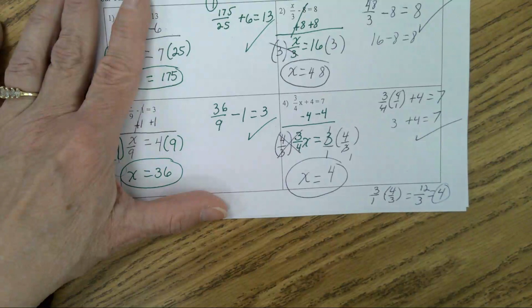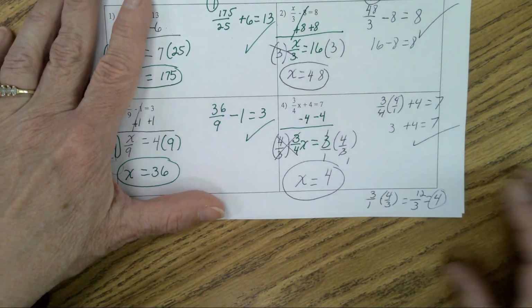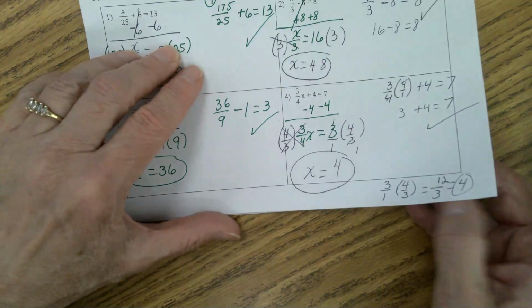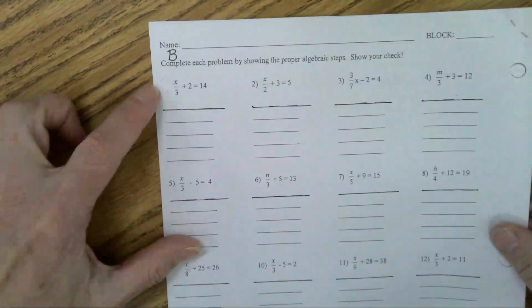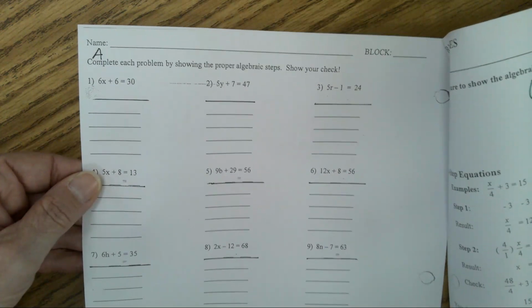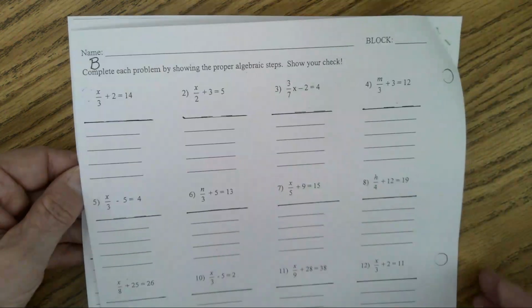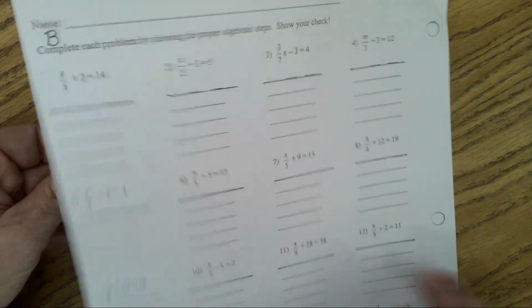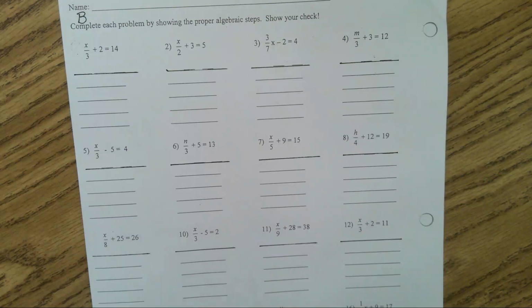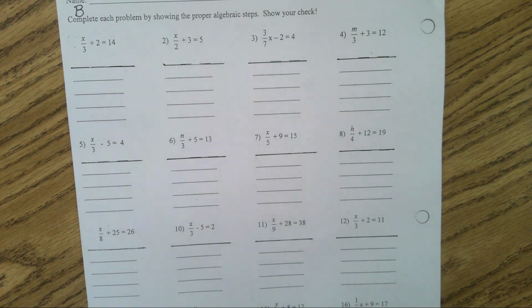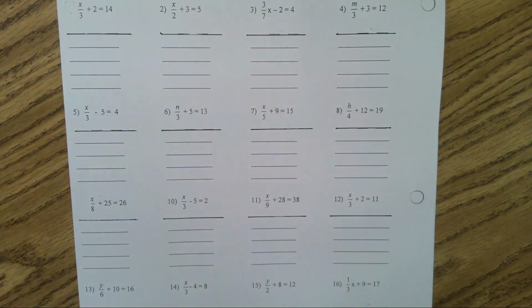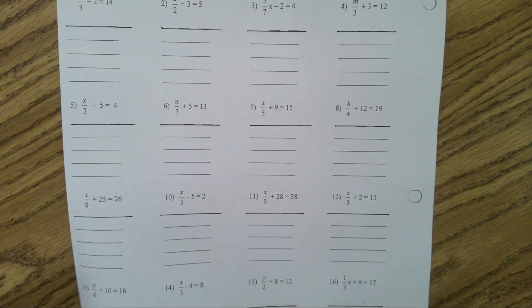All right, so for those of you not here today and you're listening to my video, your homework assignment is to do the back of the B worksheet and the back of the A worksheet. There are 15 on the A worksheet and 16 on the B worksheet. So it's a total of 31, I think, problems. They will be checked tomorrow. Have a good day.